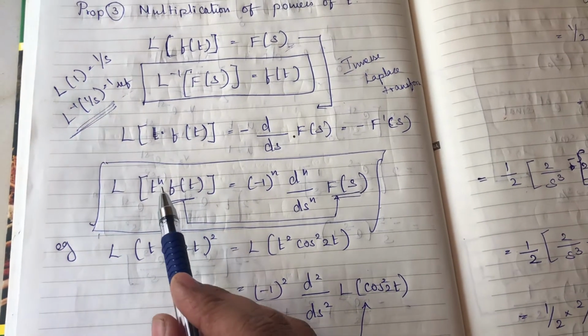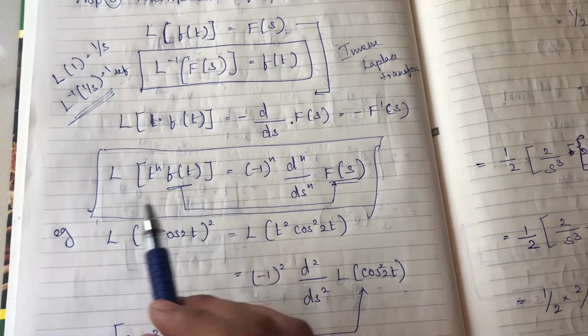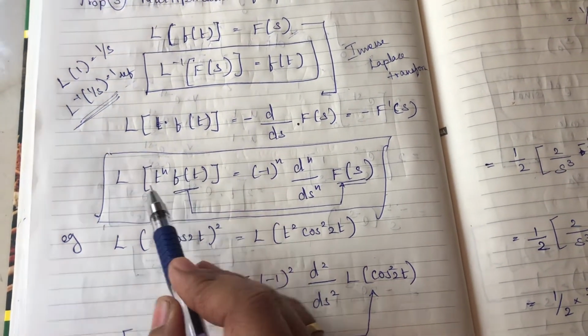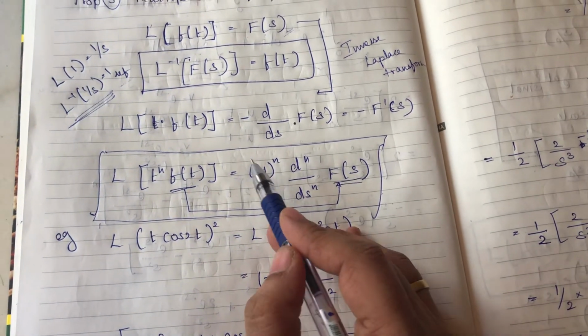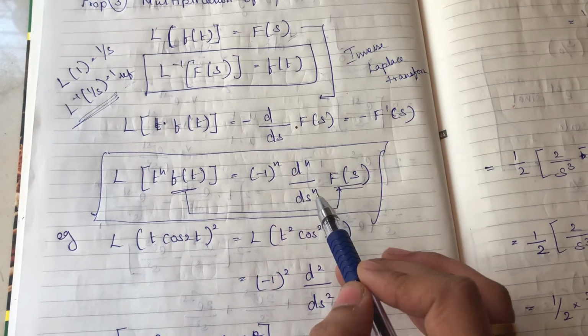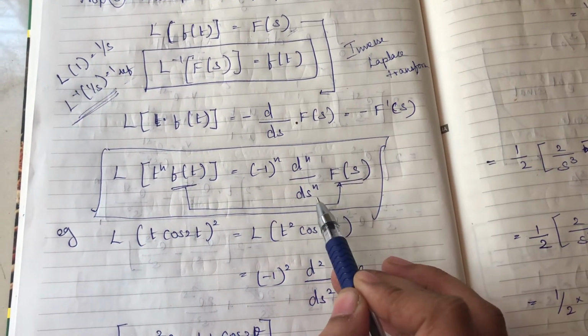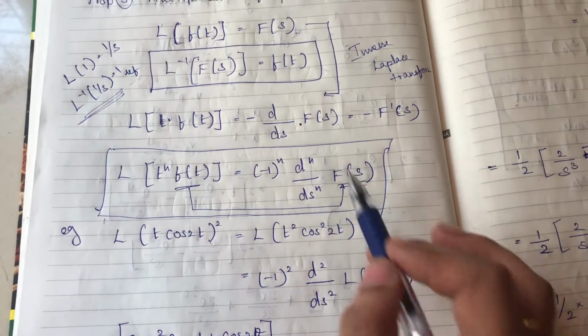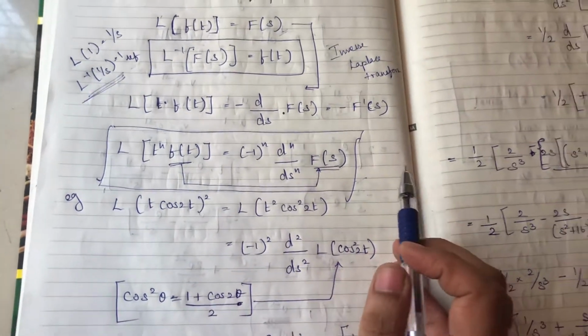So here the general equation will be L of t power n into f of t. If I put n here, I can write this as minus 1 the whole power n into d power n by ds power n of F of s. So this is the general equation.